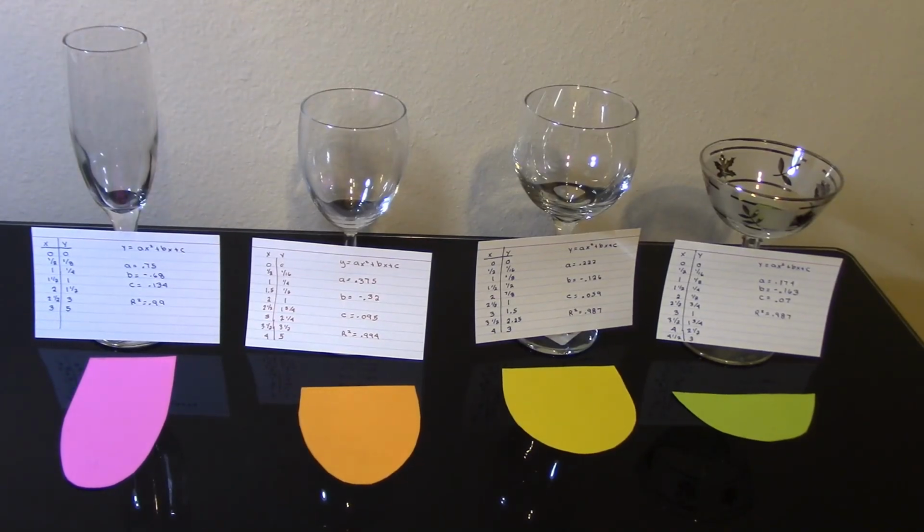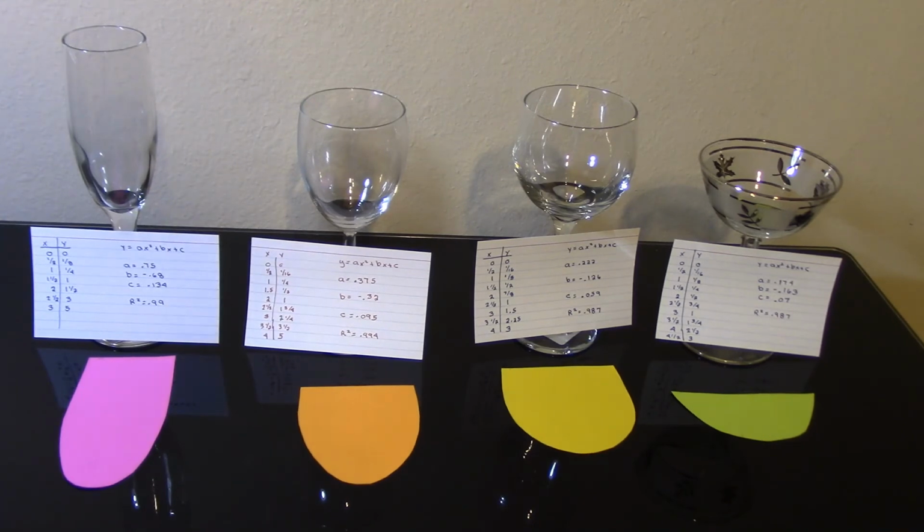When we look at the sundae cups in order from left to right, as they get wider, we see that the coefficient in front of the x squared term, the a, becomes smaller. And that's because when we multiply by a number less than 1, the height is going to be smaller, and so the graph is going to become wider.